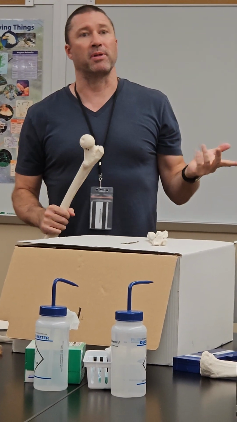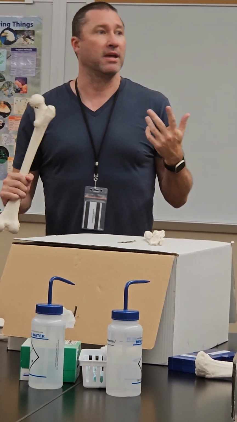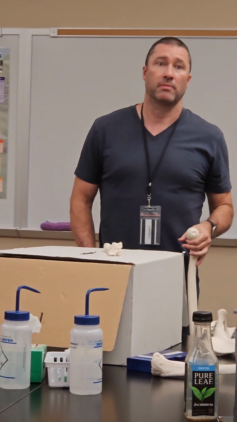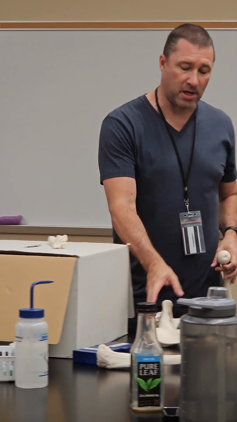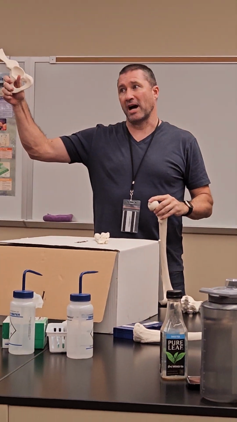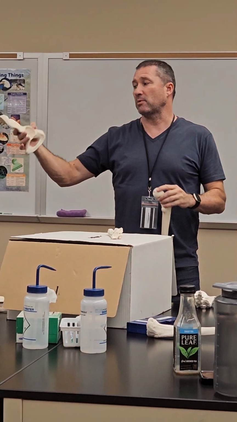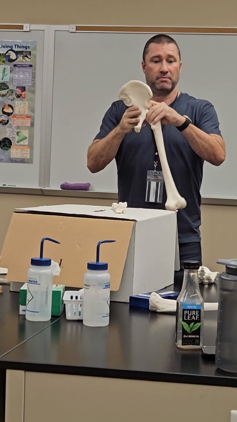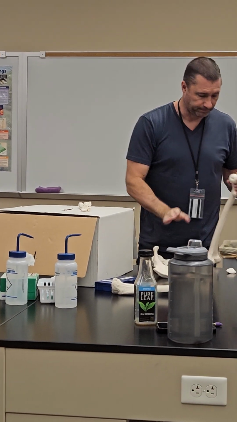So there's two types of hip replacements you can do. There's a partial and a total hip replacement. Does anybody know the difference between a partial and a total? So partial hip replacement, we're either replacing the ball or the socket. And a total hip replacement, we're replacing both the ball and the socket. Okay, so that's what we're doing with that.